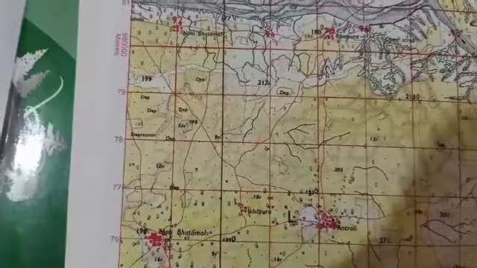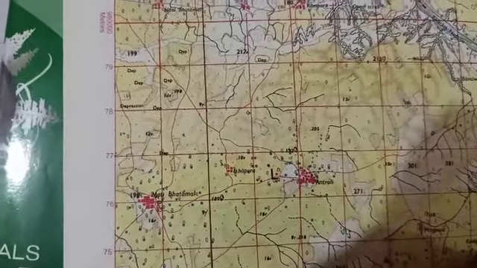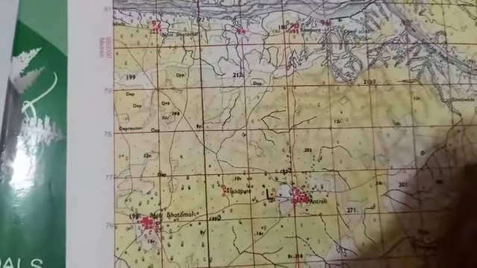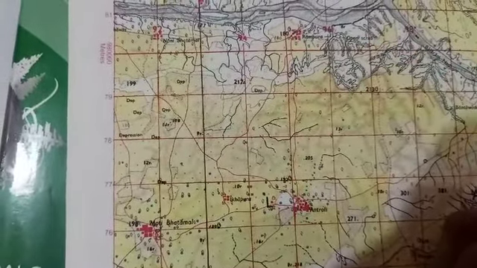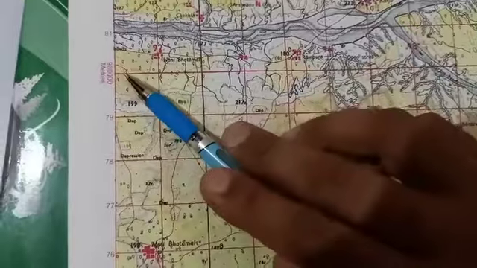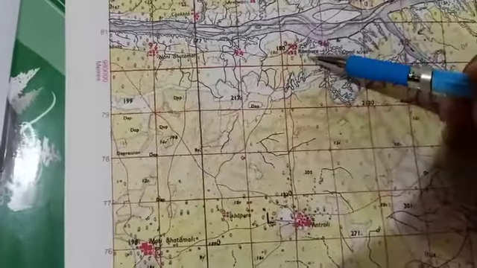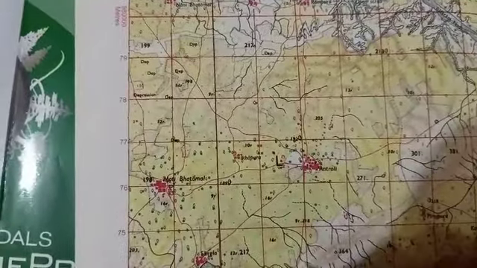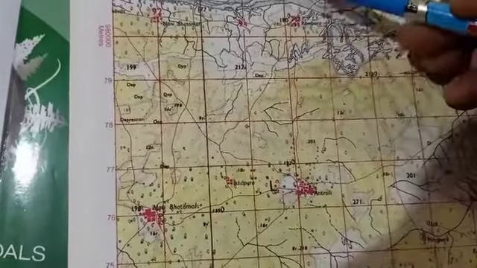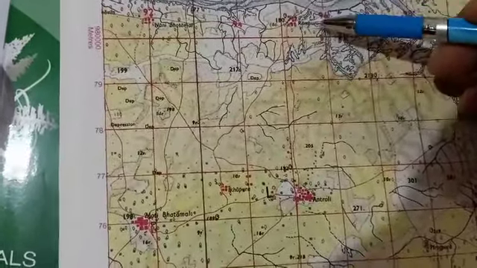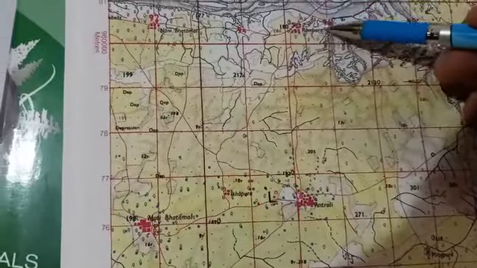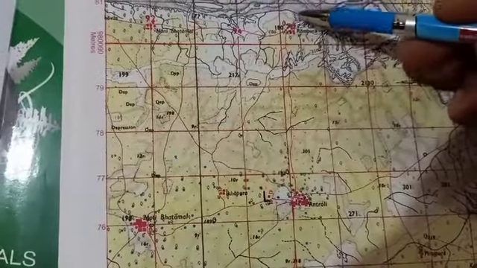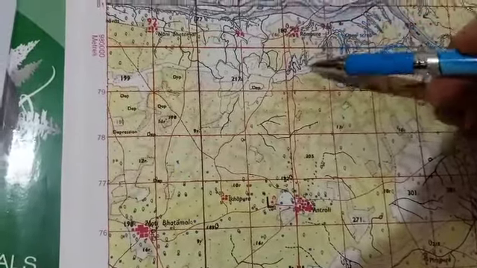First we say the eastings, then the northings, and Rampura's location is 9580. So these lines are used for locating, and such a grid is made, and for easy identification of that particular place, we use the grid reference.